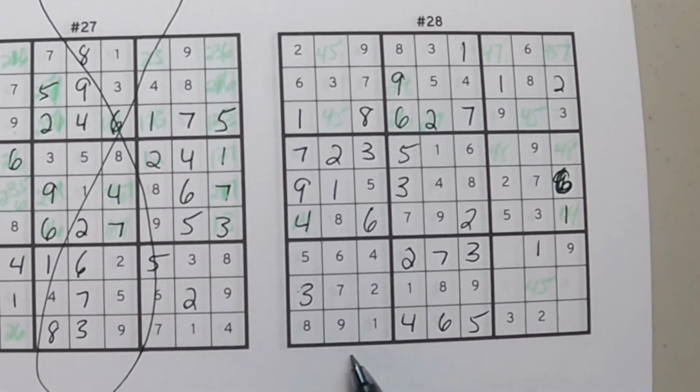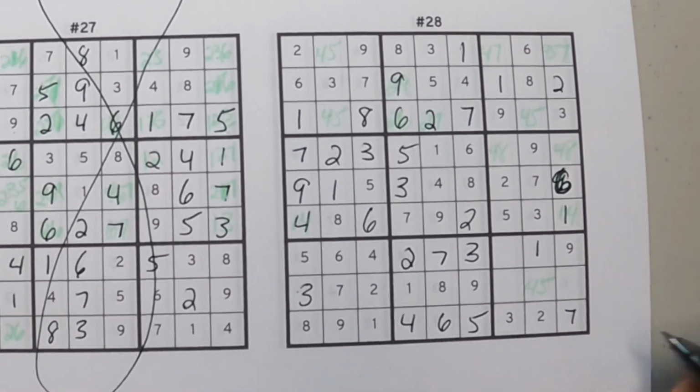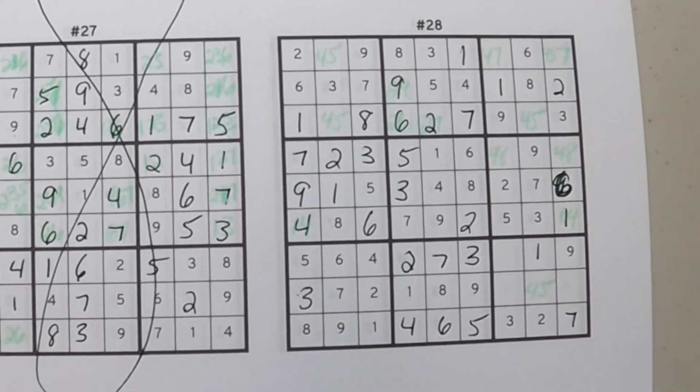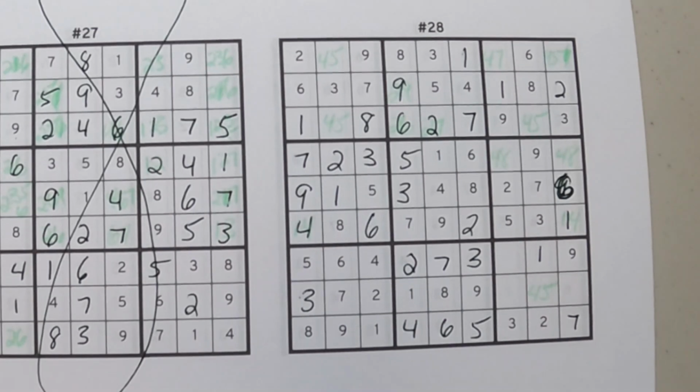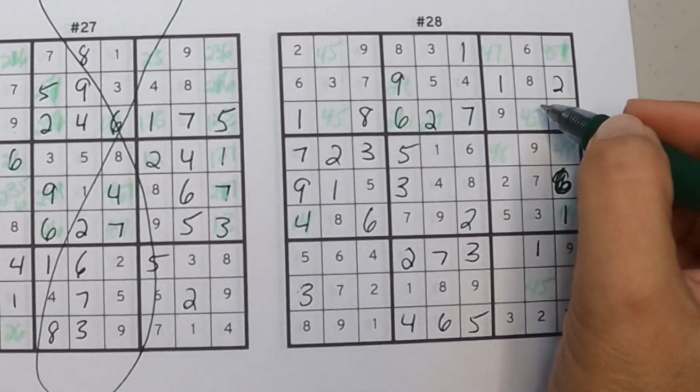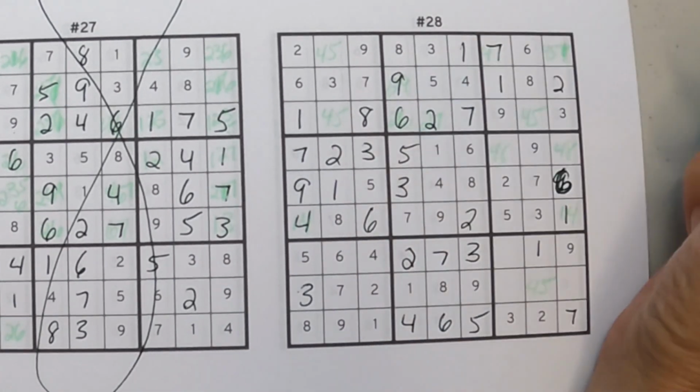For this row, we're missing a 7. We can get rid of this 7. Which then means the only place our 7 can be for this box is here.